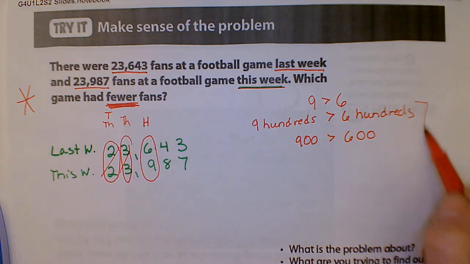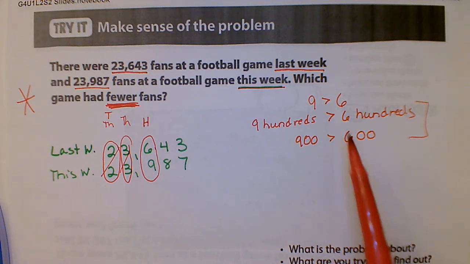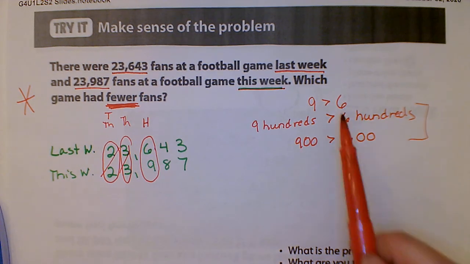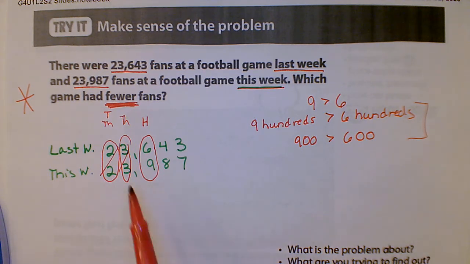So either one of these would be fine. You do have to include these. So while we know 9 is greater than 6, you have to think about what's the value of those. Look at their place value. They're in the hundreds. All right, and now what I just have to do is I have to show these numbers. I have to show how I found this.